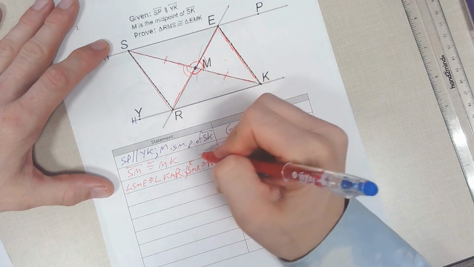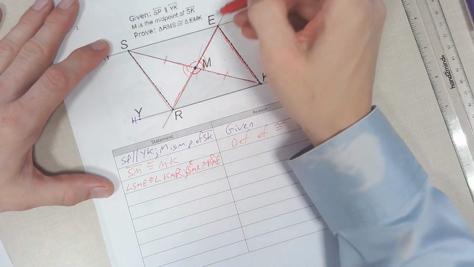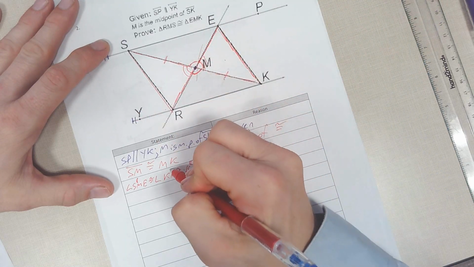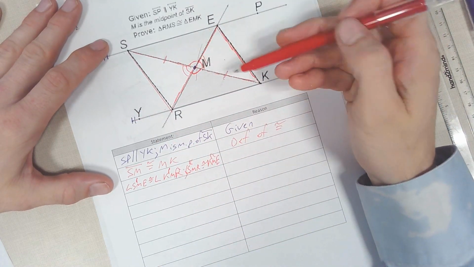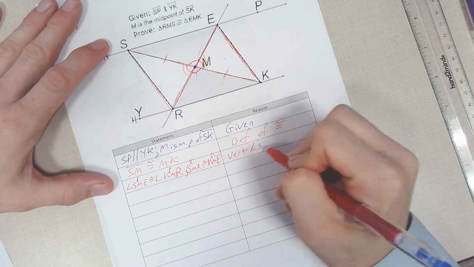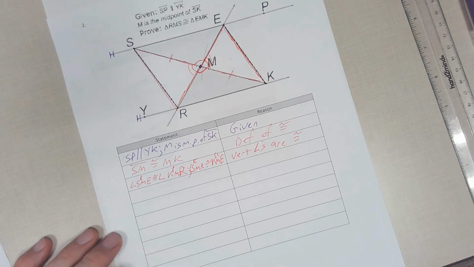SMR is my double angle. KME is my double angle. SME is my single angle. And KMR is my single angle. Okay, all right, and this is because the vertical angles are congruent. Okay, those are so far.